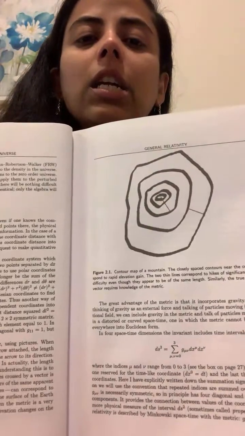This map right here looks a little bit like a mountain. It's actually a contour map of a mountain, is the caption. The number of lines crossed by a vector is a measure of the vertical distance traveled by a hiker.